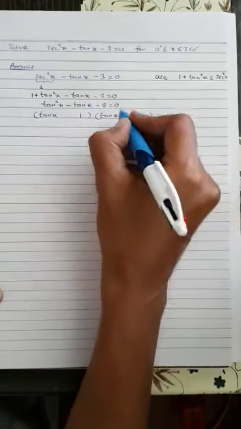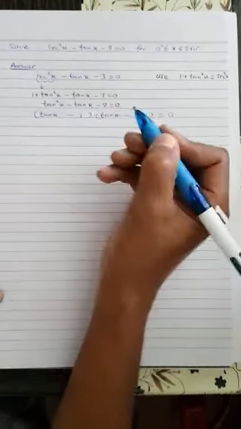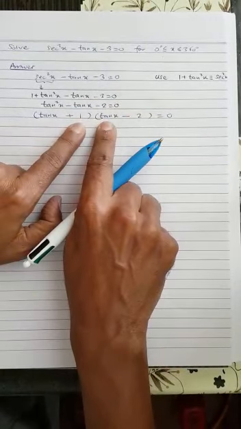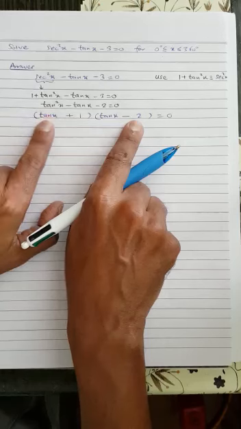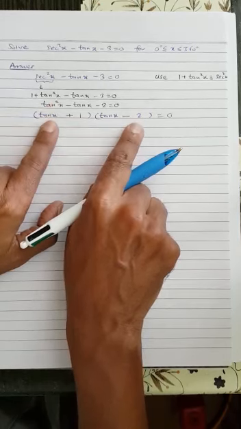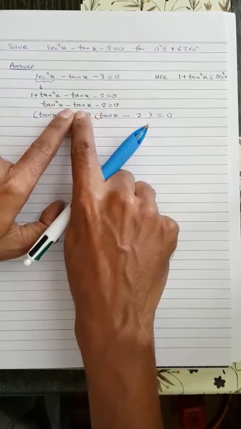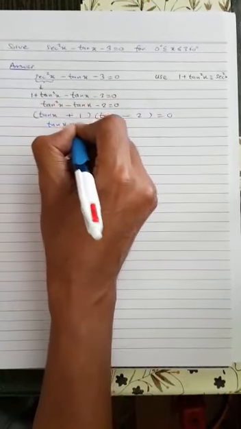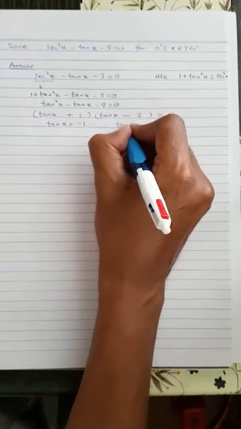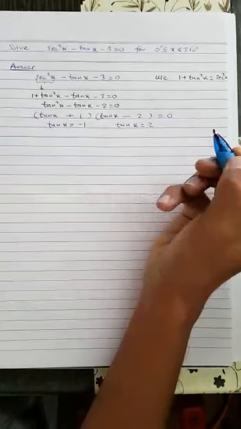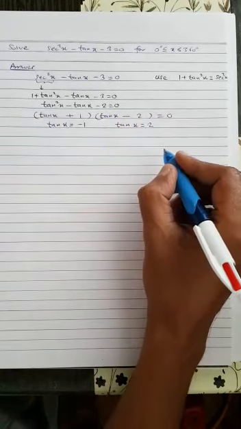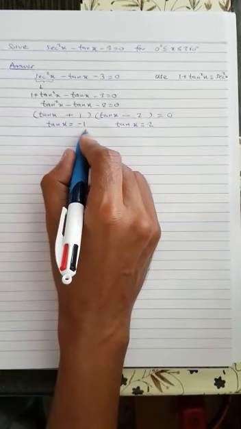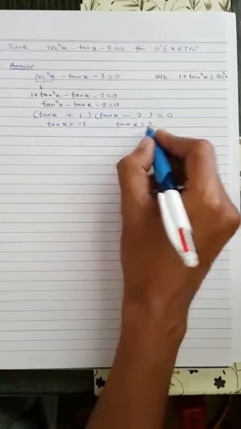So what can I do? I can put this as minus and this one as plus if I want, because 1 times tan x is tan x. Minus 2 times tan x is minus 2 tan x. Minus 2 tan x plus tan x is minus tan x. There we go. So you got it? So therefore we got tan x is equal to negative 1 and tan x is equal to 2. Now from here, where do we go? If we have tan x is equal to 2, let's take the positive value.